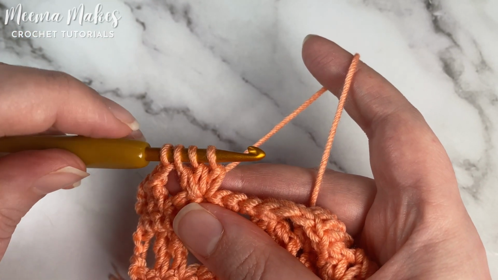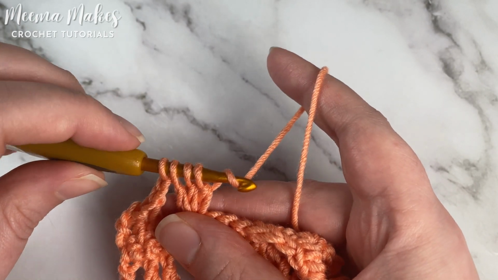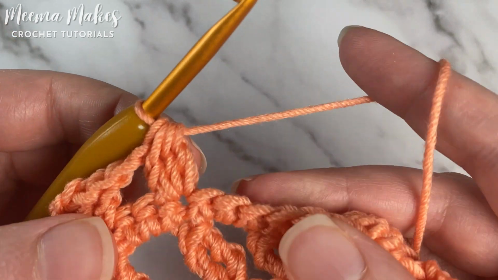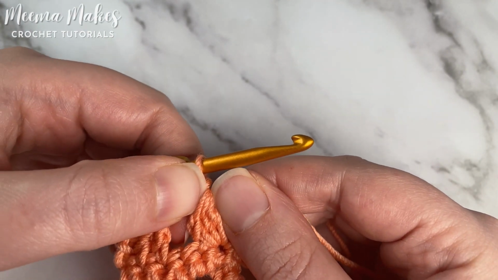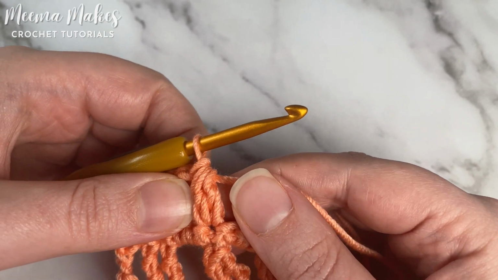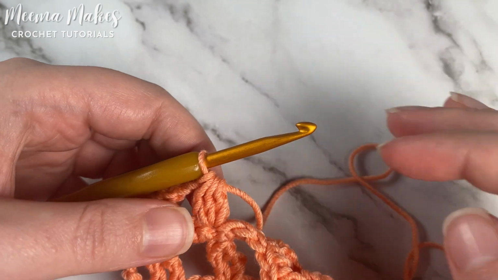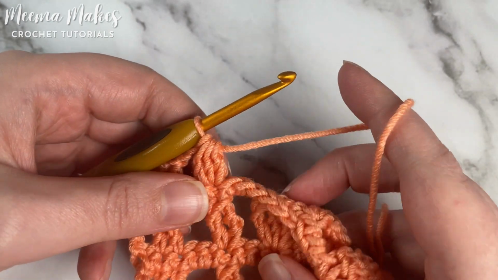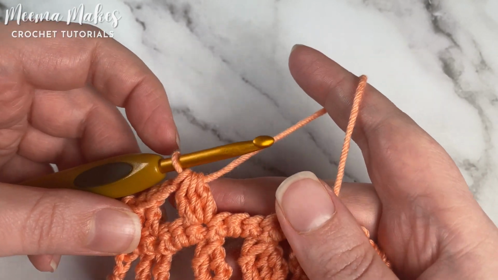To finish off the cluster stitch, we're going to yarn over and draw through all of those loops on our hook. And if you can see, those 3 partial double crochets have been drawn together at the top, just like when we would do an increase, and that is what makes that cluster shape kind of like a leaf or a petal. It's often used to represent leaves and petals in crochet. Now let's look at how we would make a different kind of cluster stitch.